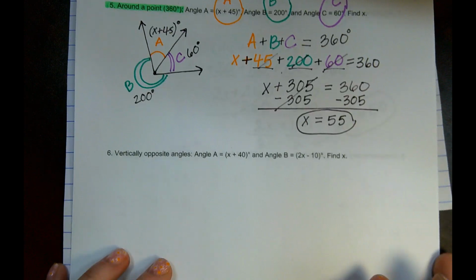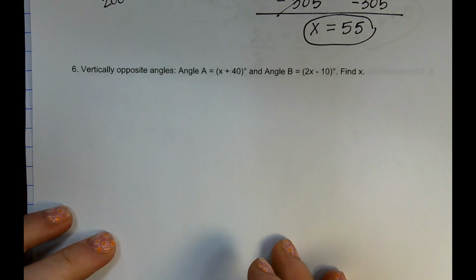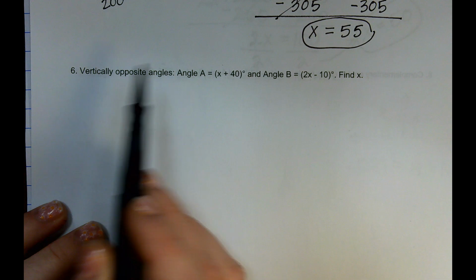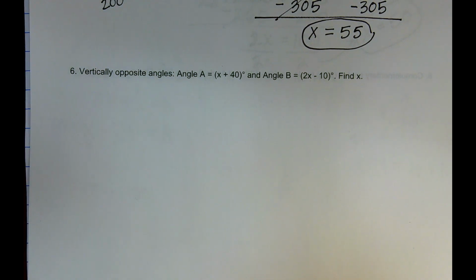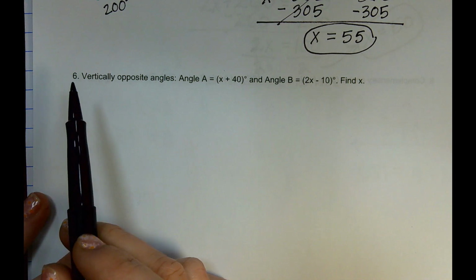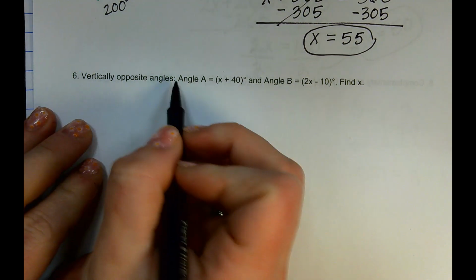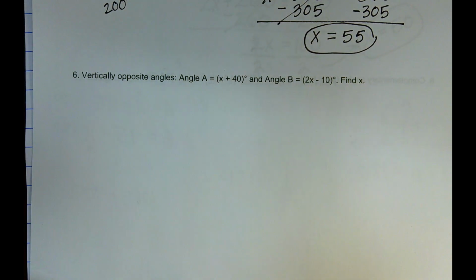Number 6. Let's flip there. Okay, yes, it's good. We need to do some practice with vertical angles anyway. Notice on number 6, it's not telling you what the angles add up to. It's not giving you 180 or 90 or 360. Number 6, we're talking about vertically opposite angles, vertical angles.